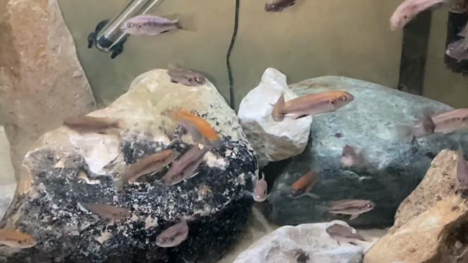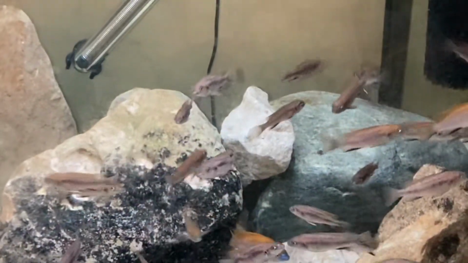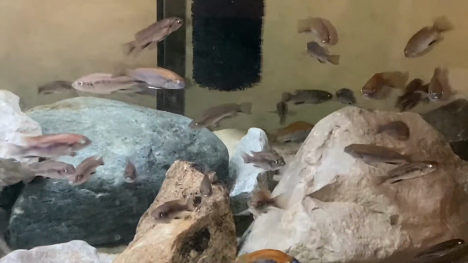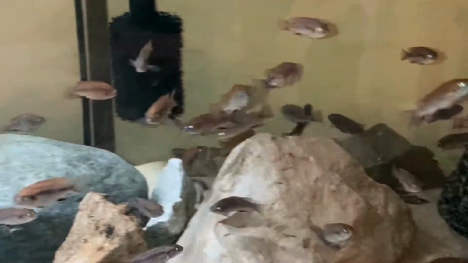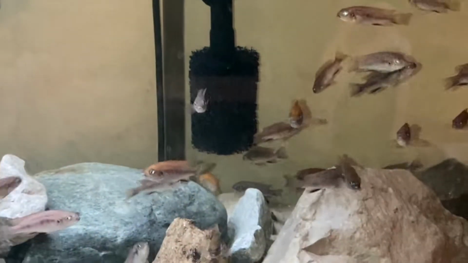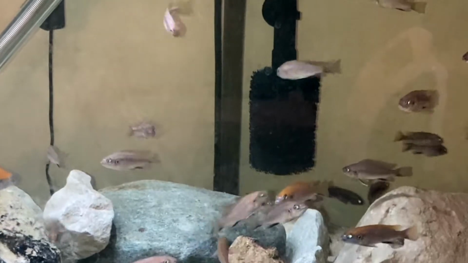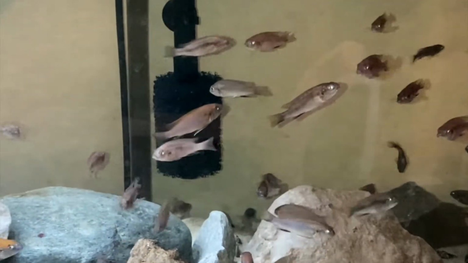Alright, so when you do your Lake Malawi tank, you want to replicate either the naturalistic aspect of how Malawi is made, or you want to incorporate the same aspects and elements into a more artificial approach. So basically what you need is cracks, crevices, caves, territories, movable substrate.